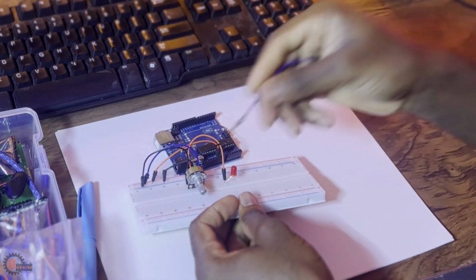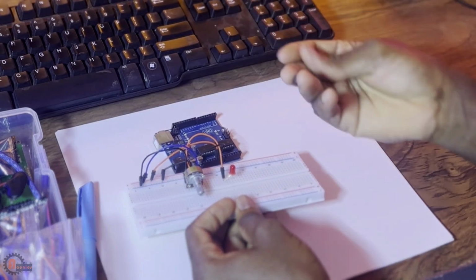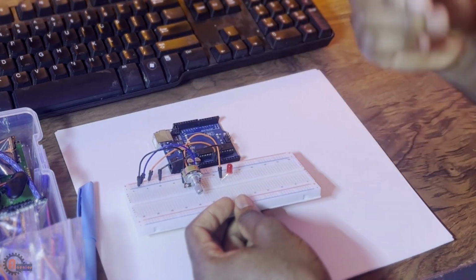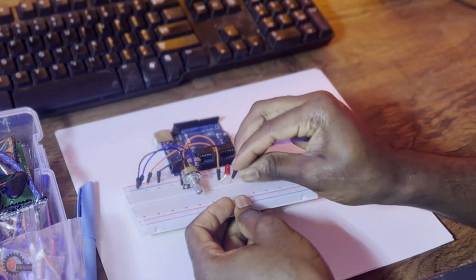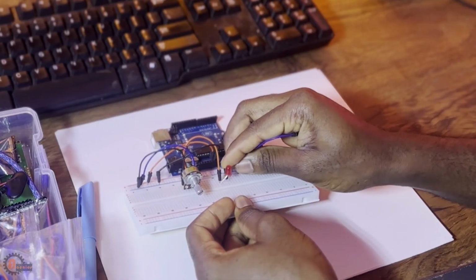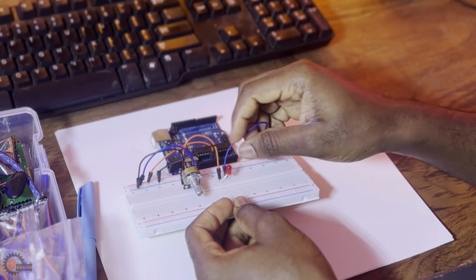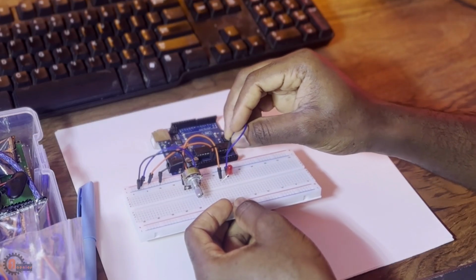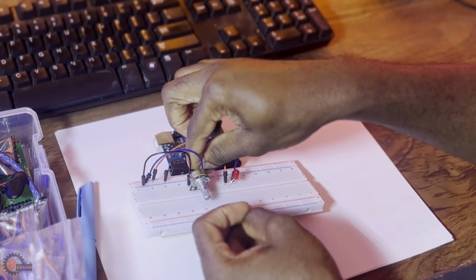And because 5 volts is more than the LED can take, it may damage the LED, or it will damage the LED for sure. It will be advisable to put a resistor right after the LED or before the LED, that is, in between the circuits of the LED, before you ground your circuit.